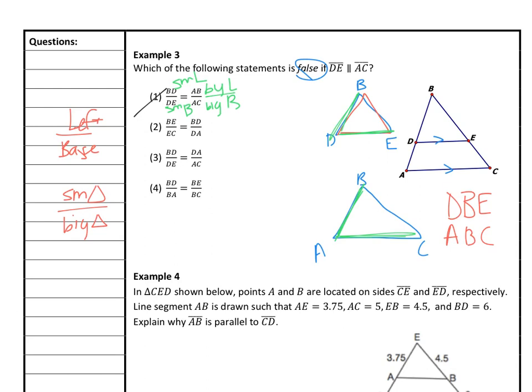Okay, let's try the next one. So we've got BE, that's from the small triangle, over EC. Ooh, wait a second, that's not in my redrawn picture, so we have to take a look at the original picture. They give me BE over EC, so it looks like a top section over a bottom section.